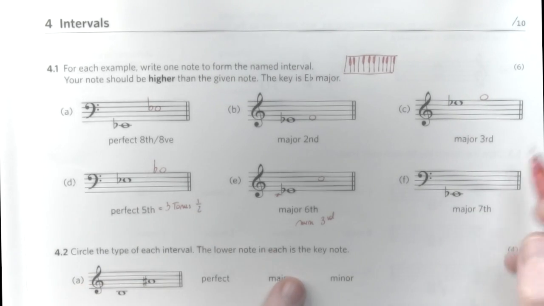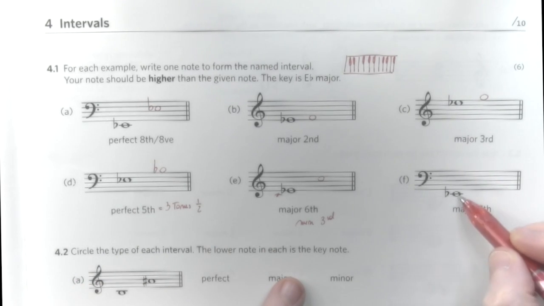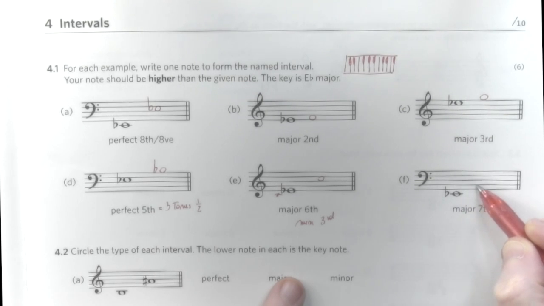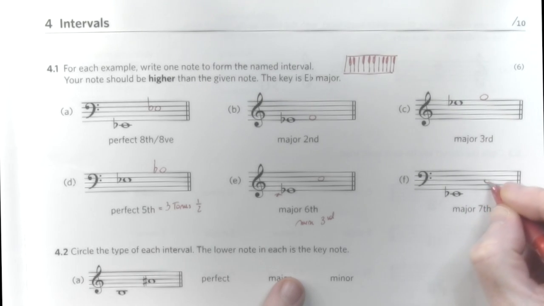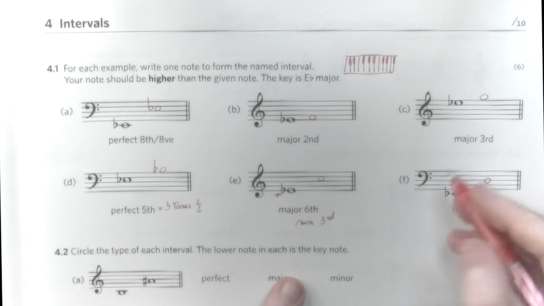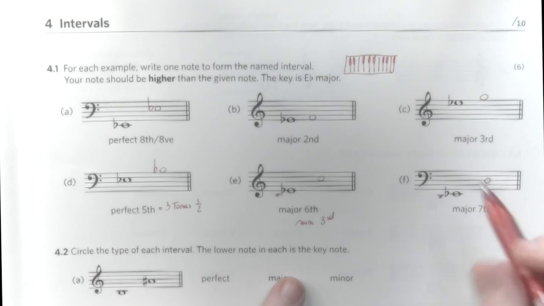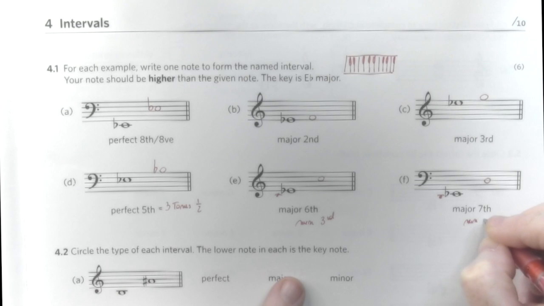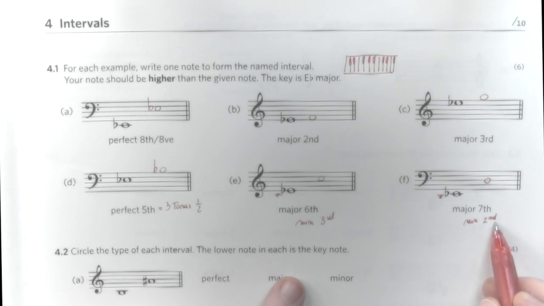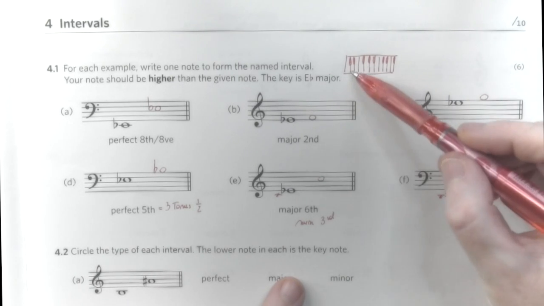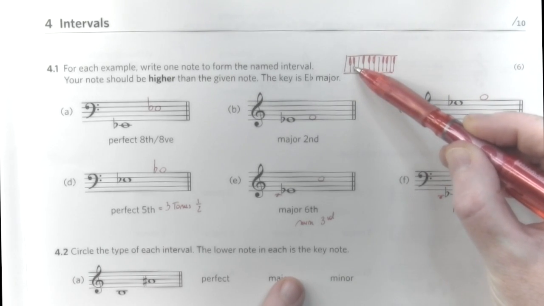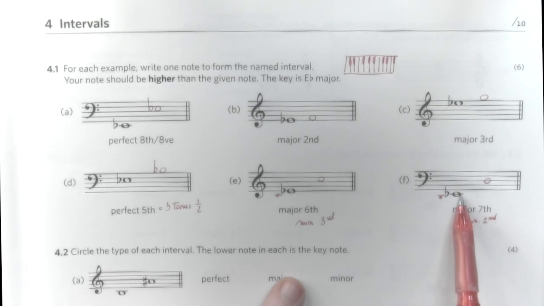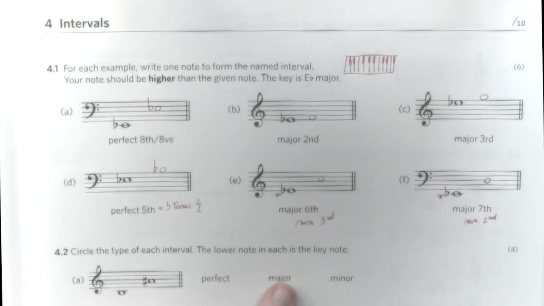And here it is, the 7th. This is in bass clef, okay? So 1, 2, 3, 4, 5, 6, 7. This is the note, and it's a D. Now, if we flip it over, we find this note here, D, E flat. To find a major 7th, we need to flip over the interval and find a minor 2nd. Now a minor 2nd, let's see, Re, E flat is a semitone apart. So this is a minor 2nd, which flipped over becomes a major 7th. There you go.